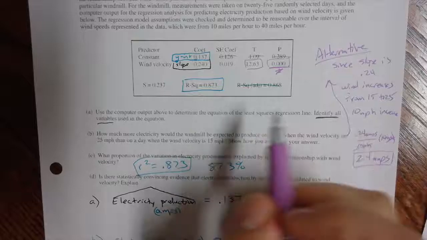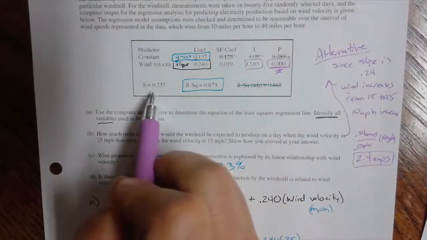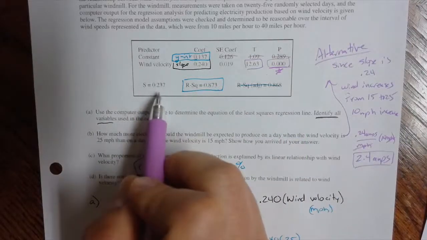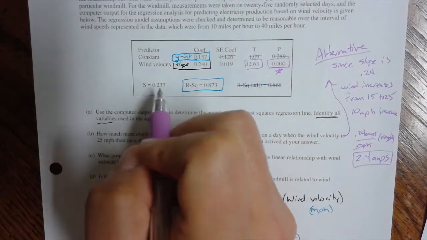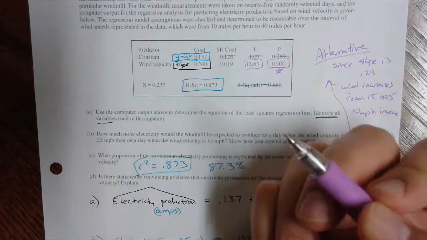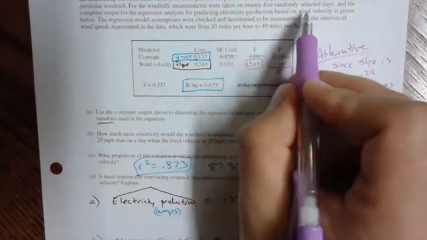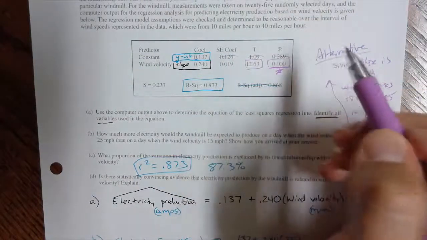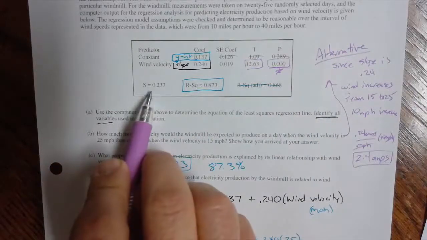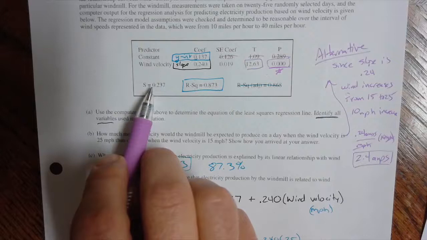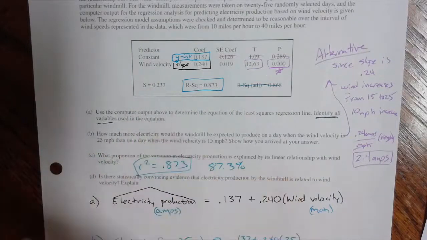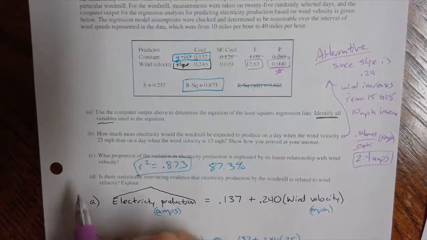One more number that I wanted to mention that we didn't talk about, this S over here. Again, it's not super common to get asked questions about it. What it is is the standard deviation of the residuals. In this case, remember they said there were 25 randomly selected days. So they must have 25 data points, and this would be the standard deviation of those residuals, which is a pretty useful number. Remember, residuals will always add up to 0 if you total your residuals.